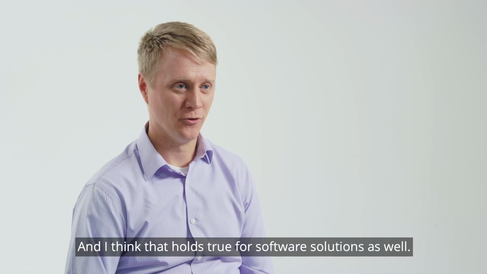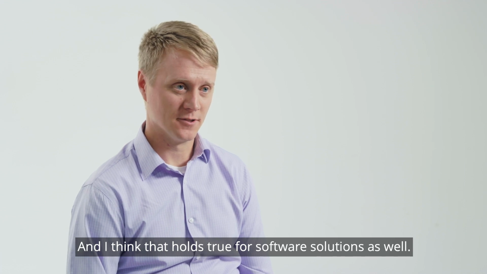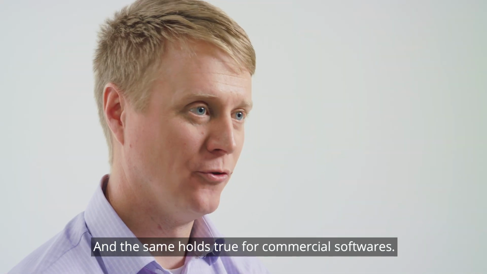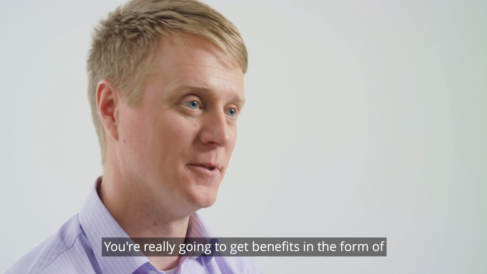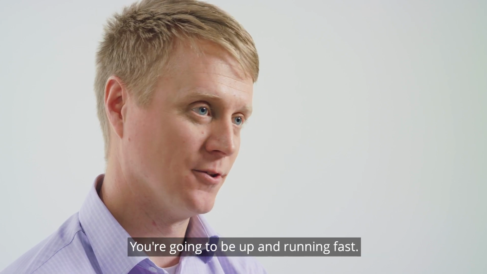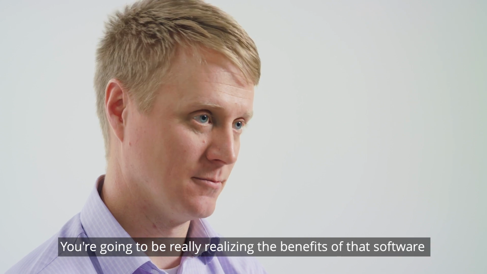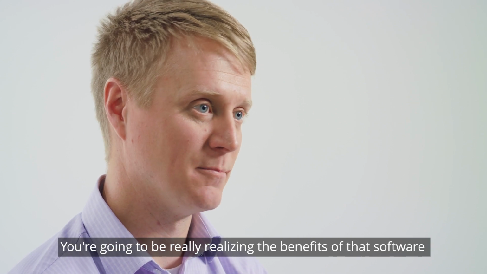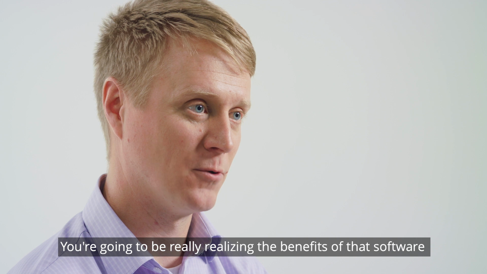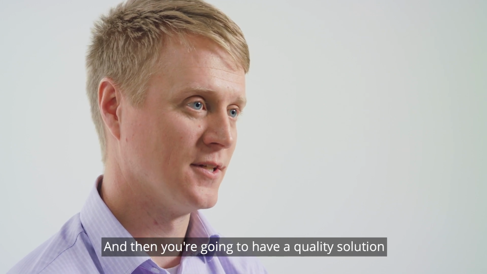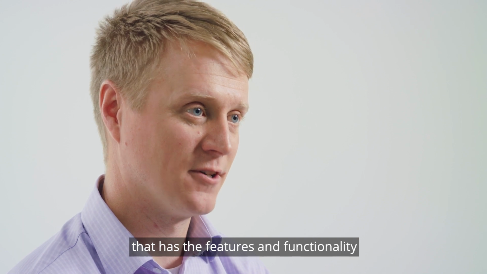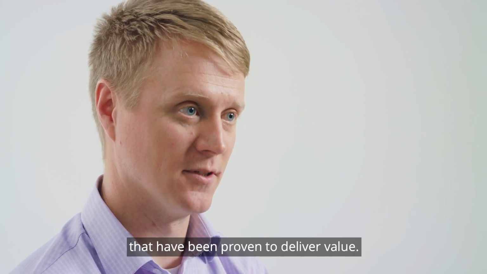And I think that holds true for software solutions as well. The same holds true for commercial software. You're really going to get benefits in the form of time and quality. You're going to be up and running fast. You're going to be realizing the benefits of that software rather than still building it. And then you're going to have a quality solution that has the features and functionality that have been proven to deliver value.